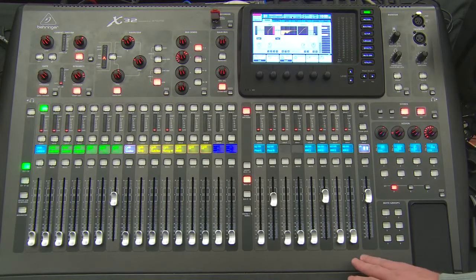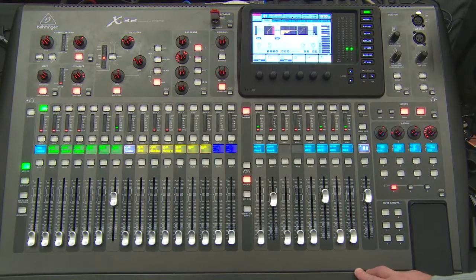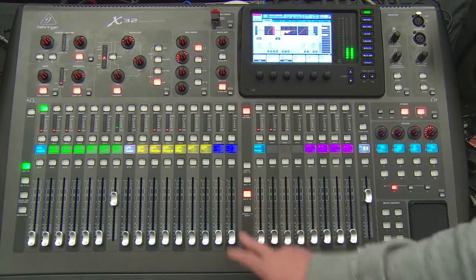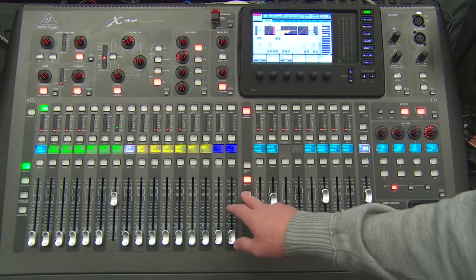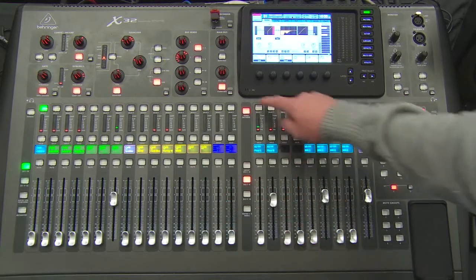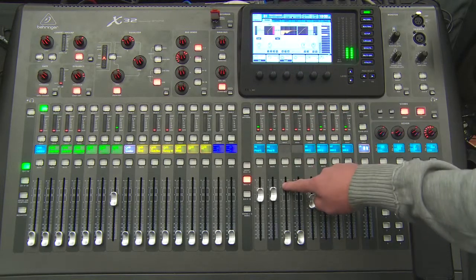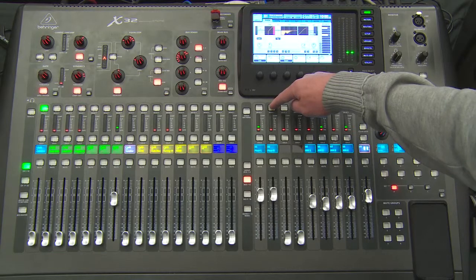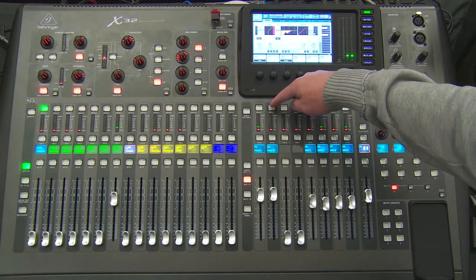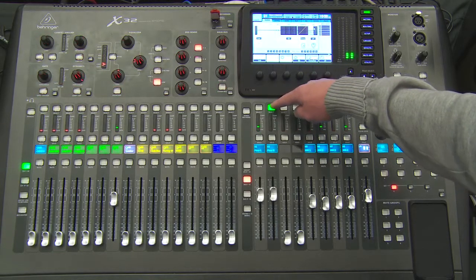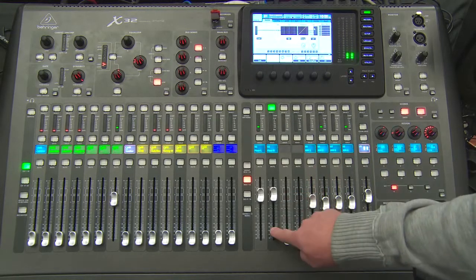The third option that you have is that, instead of having different pages of our bus masters, we can select a particular bus. Say I want to know who is mixed into the right floor channel, I can select the actual bus return.